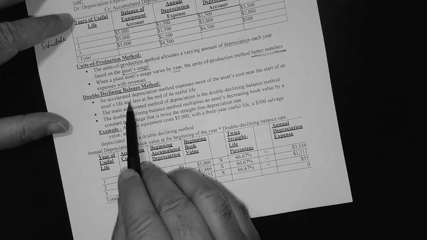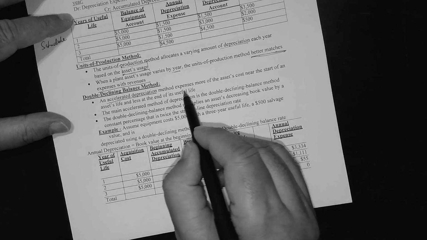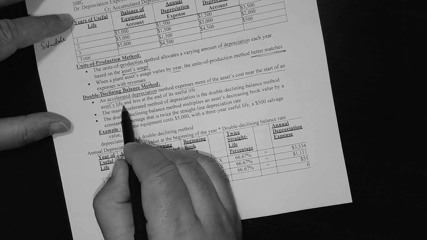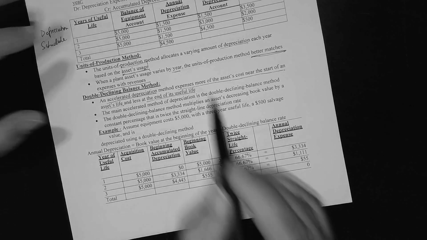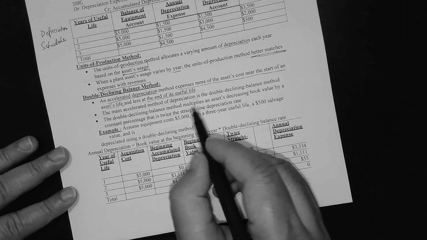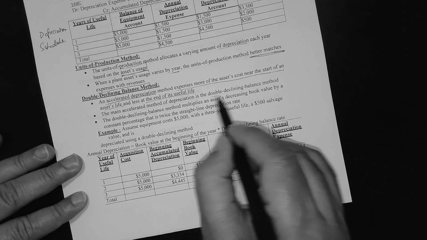The double declining balance method is an accelerated depreciation method. It expenses more of the asset cost near the start of the asset life and less at the end of its useful life. So if you want to take more depreciation upfront in order to save some money on tax, you take the double declining method. It is the main accelerated method.